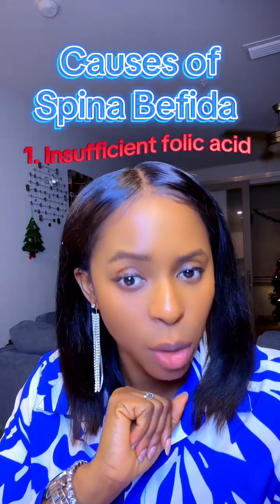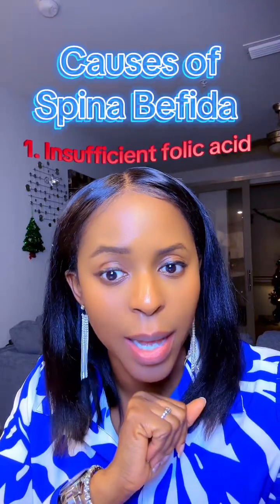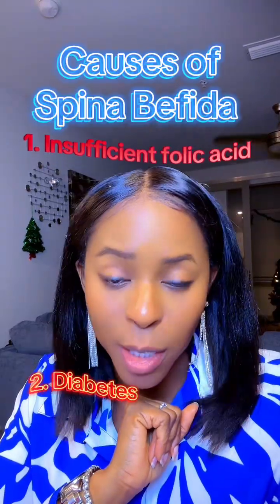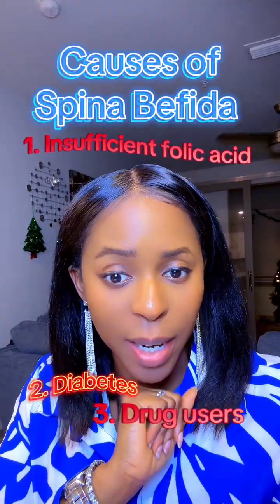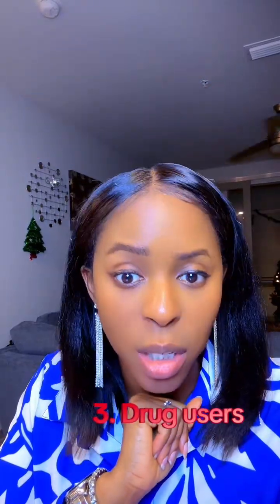What can cause spina bifida? Number one is insufficient folic acid. When a woman is pregnant and she's not taking enough folic acid, this can cause it. Number two is diabetes when the woman is pregnant. Number three is use of drugs. When the woman is pregnant and she is abusing drugs, taking street drugs, yes, it can cause spina bifida.